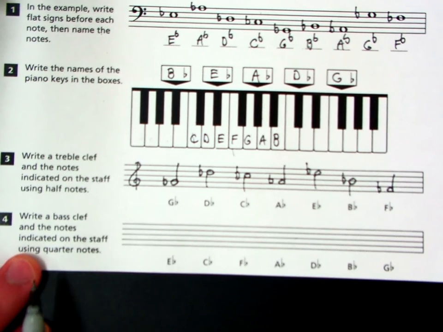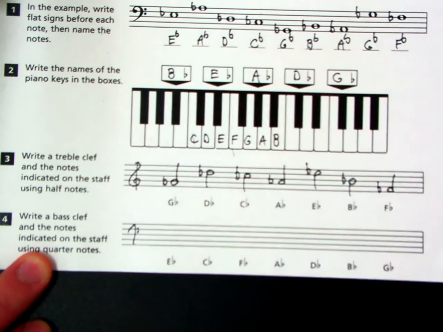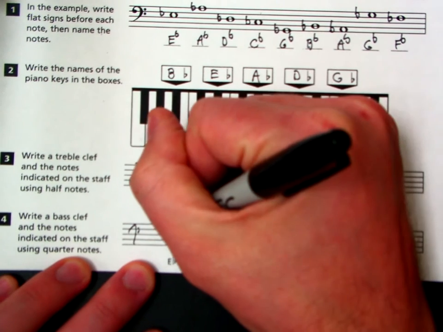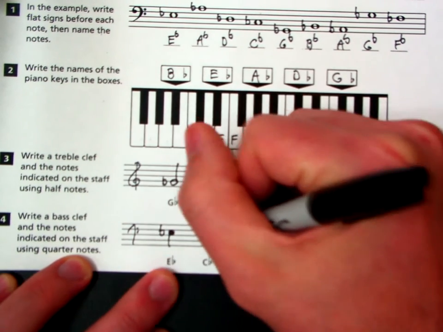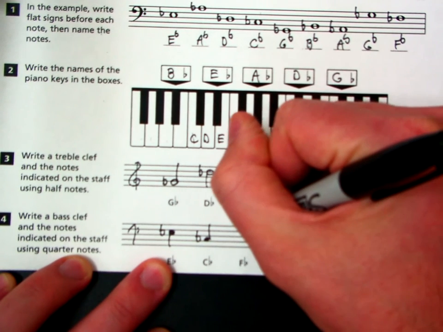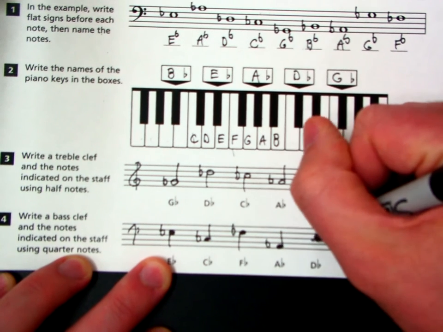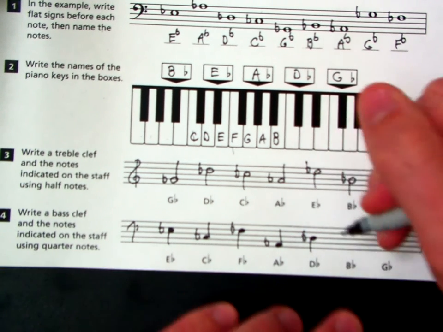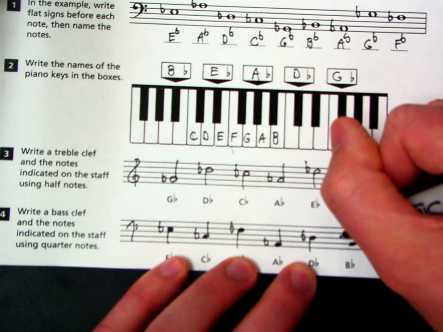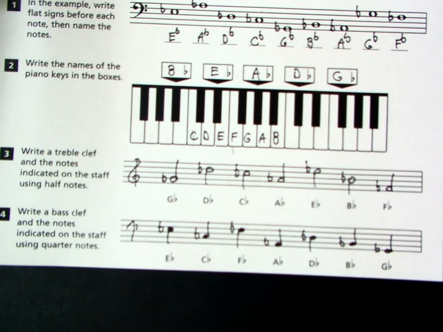Okay, question 4 says to write a bass clef and notes indicated on the staff using quarter notes. All right, so bass clef first, then we want an E flat, right? So quarter notes, E, C, and all these are flat here. F, A, D, D flat of course, B flat, and then G flat. Now just like the above exercise, you could have put the G in a different location, or any of these in a different location. As long as you get one of them and it's in one of the correct locations, then you should be good.